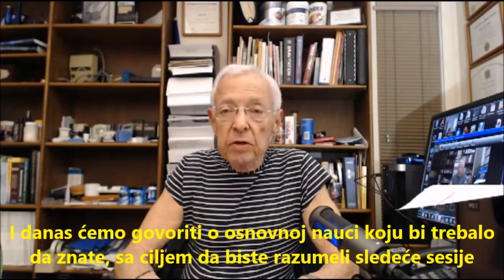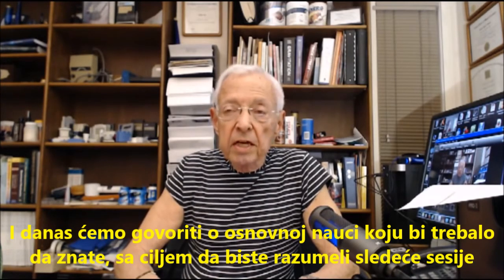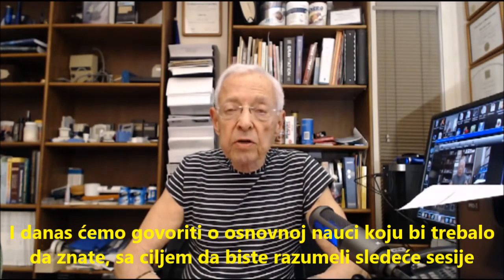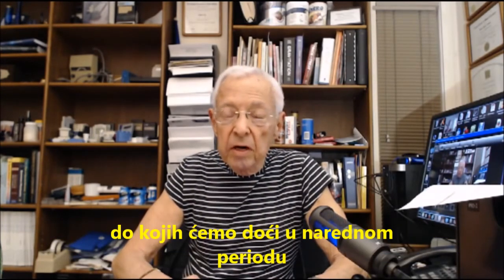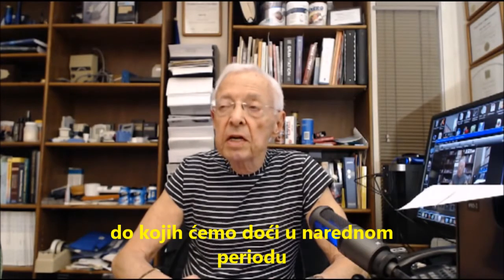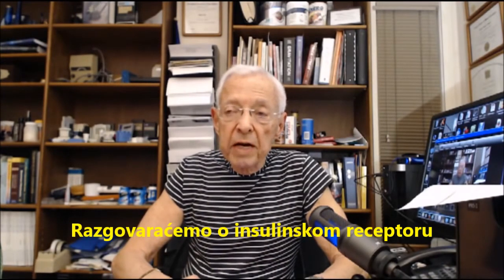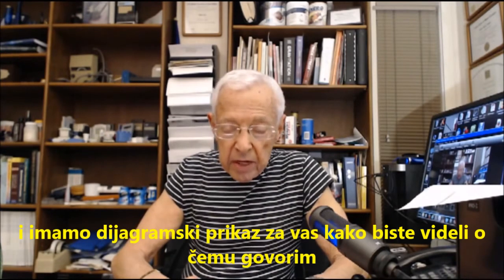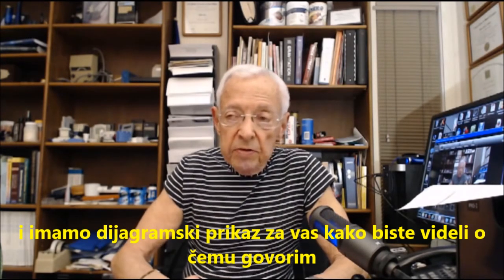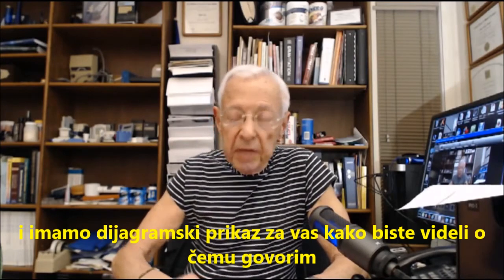And today we're going to talk about some basic science that you should know in order to understand the following sessions that we will be coming to on other occasions. We're going to talk about the insulin receptor, and we have a diagram, a cartoon for you to see what I'm talking about.